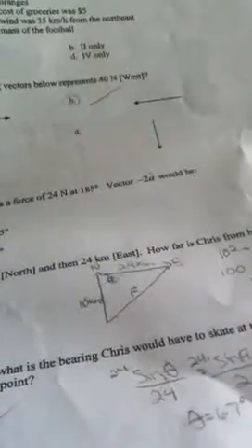Question 5. From question number 4, what is the bearing Chris would have to skate at to go directly from his starting point to the ending point? The answer is D, 67 degrees.